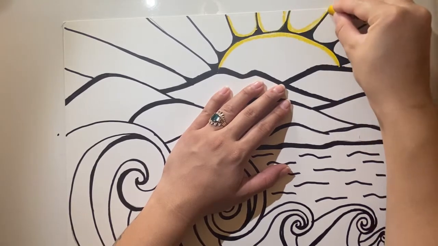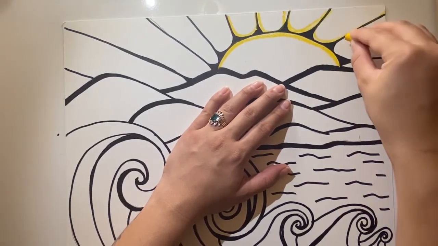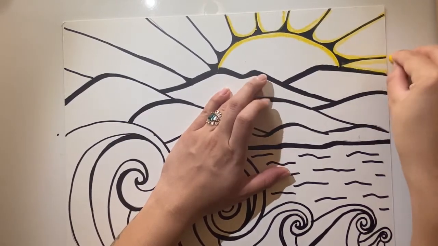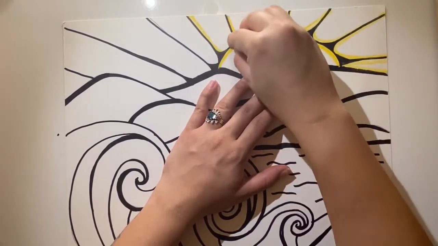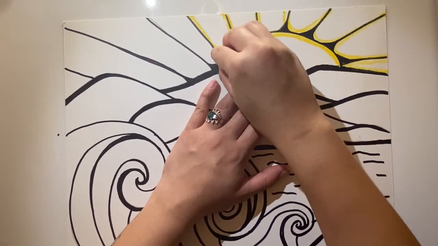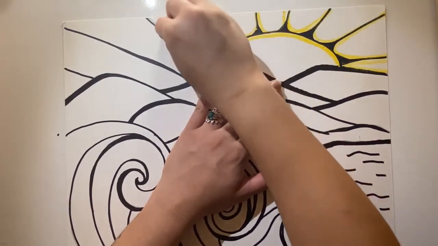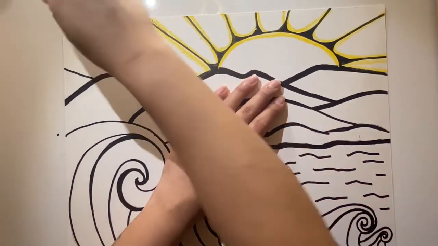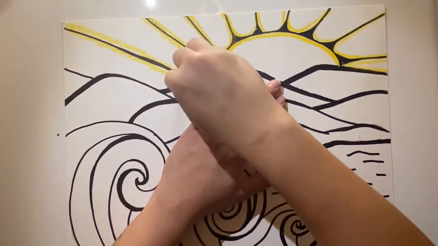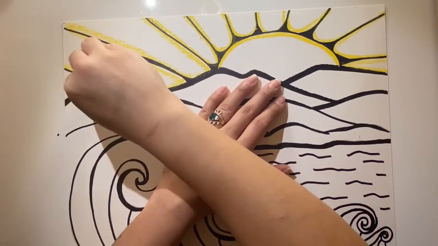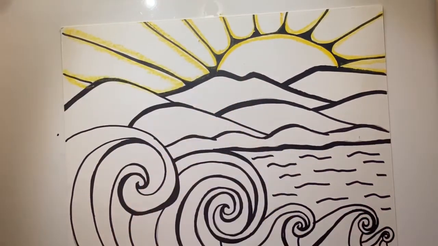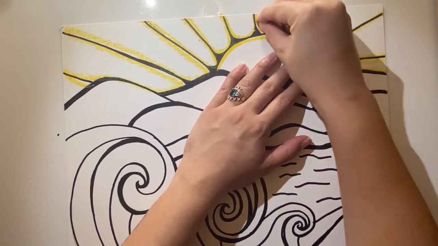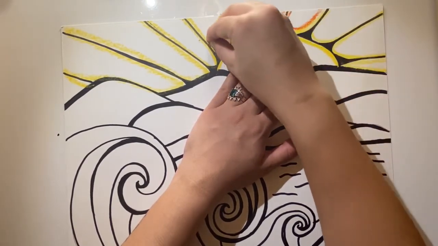It doesn't need to be 100% perfect because you're gonna go over with watercolor to fill it in. But you just wanna make sure you get a good amount of color in there. Okay, then once you're done with yellow, you can go ahead and grab some orange, do the same thing.